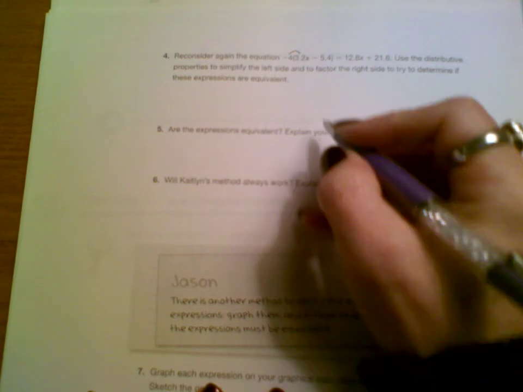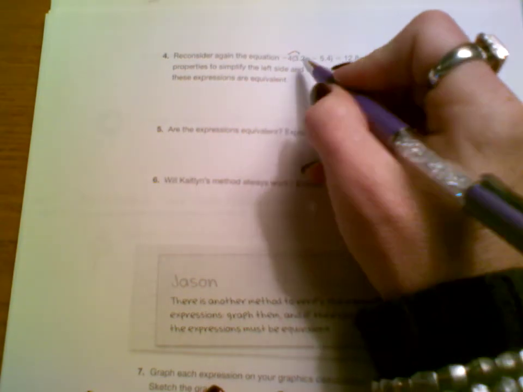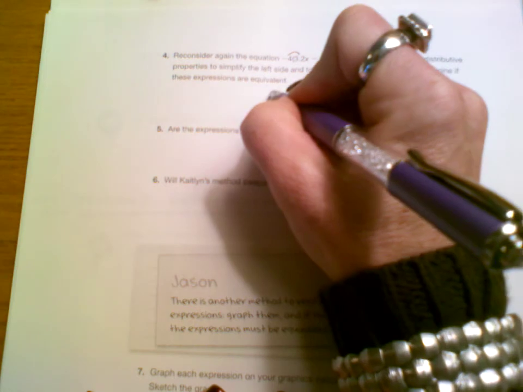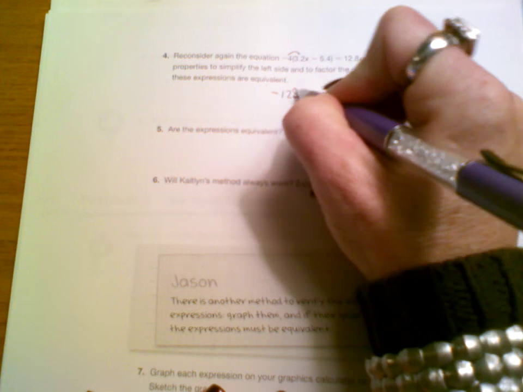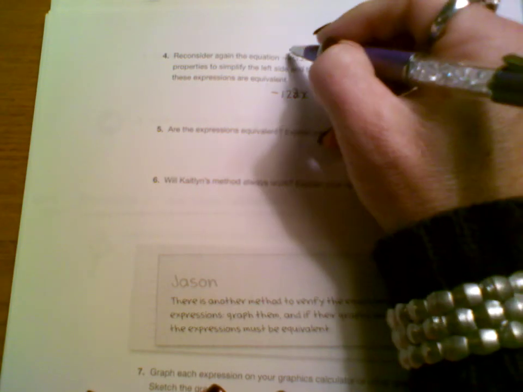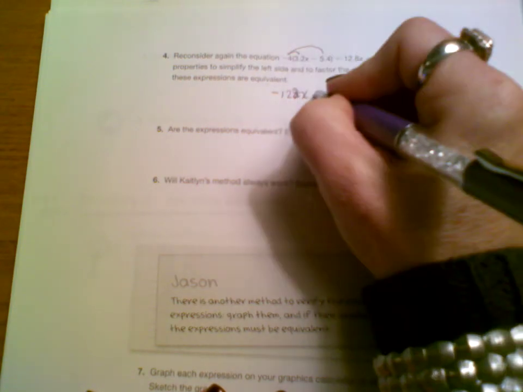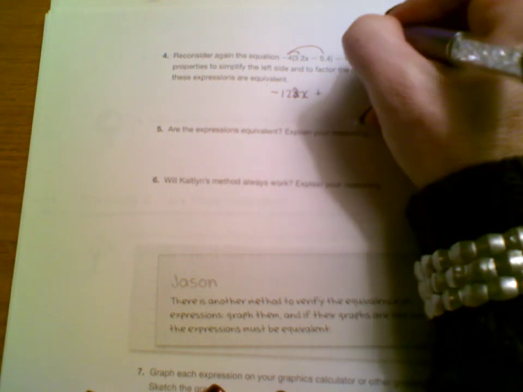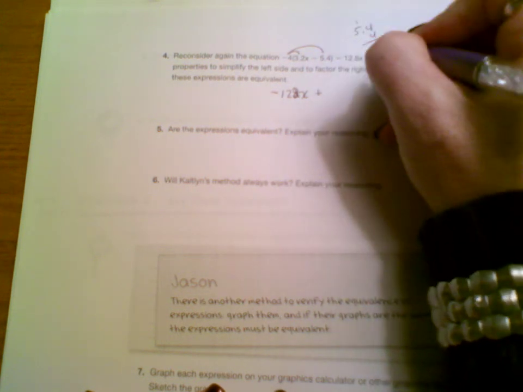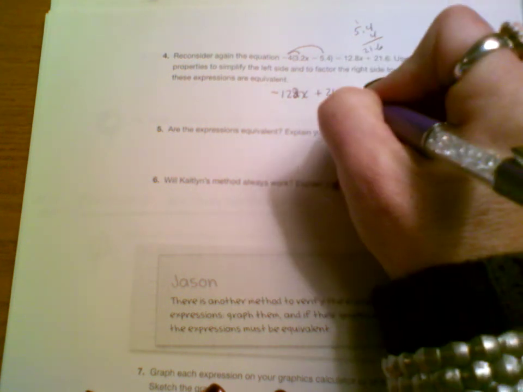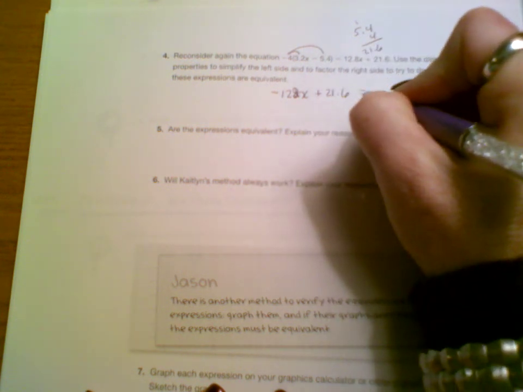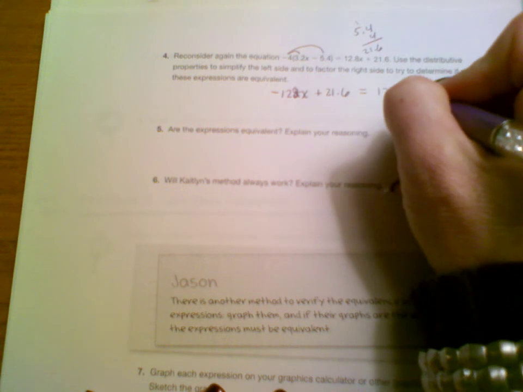So if I use the distributive property here, negative 4 times 3.2x is negative 12.8x, and negative times negative will be positive 4 times 5.4, 21.6, and then we have 12.8x plus 21.6.